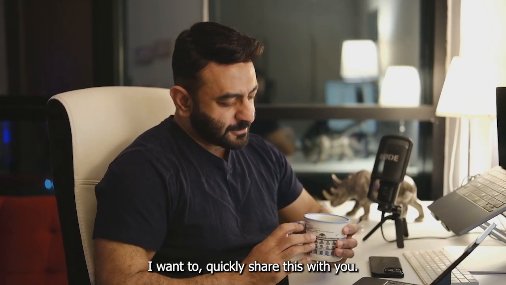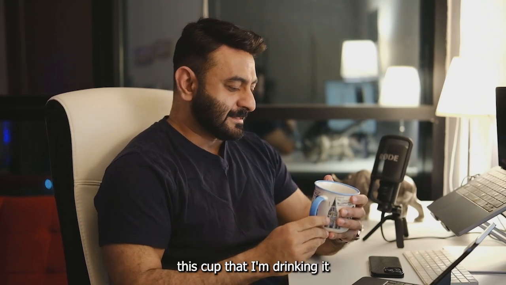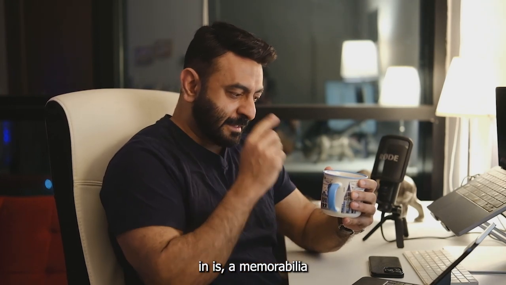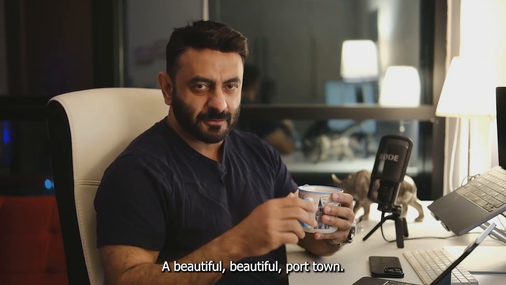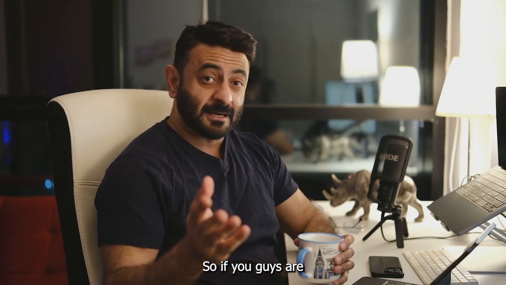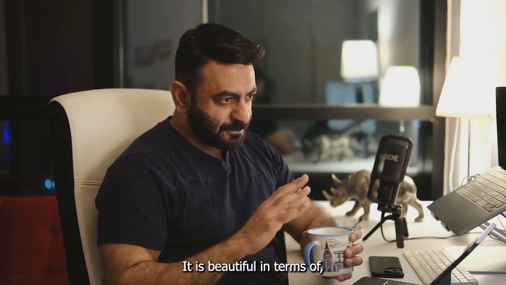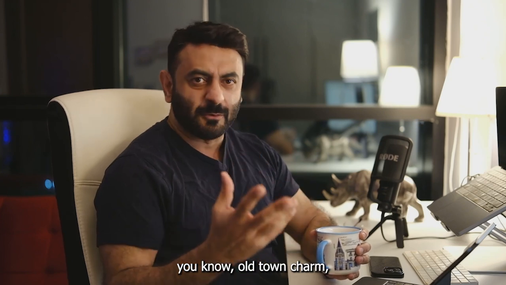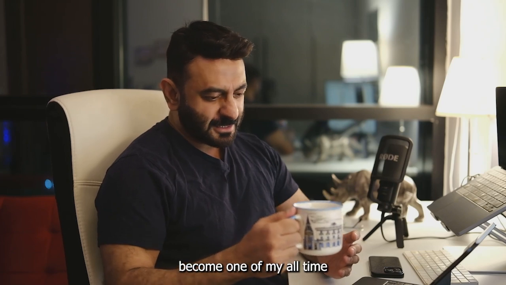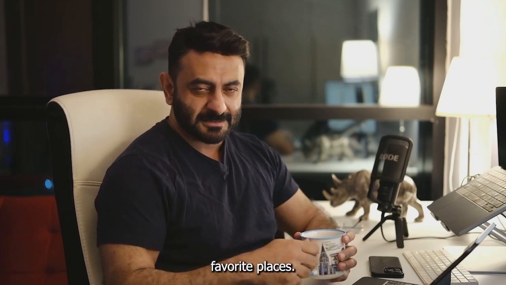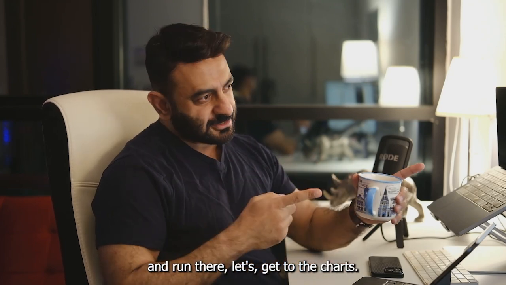But before we start, I want to quickly share this with you. This cup, and I love coffee by the way. This cup that I'm drinking it in is a memorabilia that I got from a town called San Sebastian, northern Spain. A beautiful, beautiful port town. So if you guys are looking to visit somewhere, I would highly recommend the city. It is beautiful in terms of old town charm, beautiful beaches, lovely, lovely people, and it's very rapidly become one of my all-time favorite places. But before you all get out and run there, let's get to the charts.